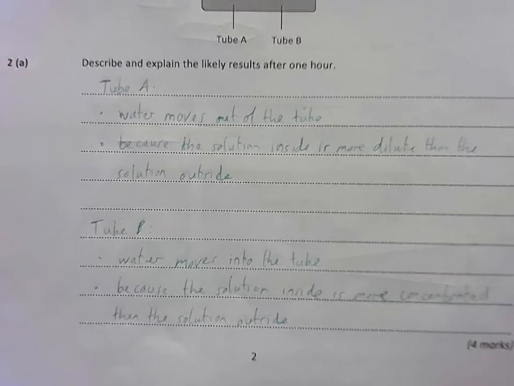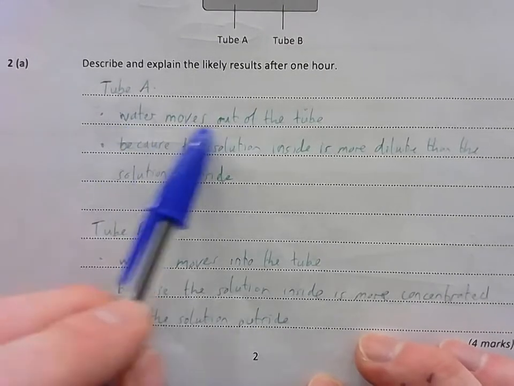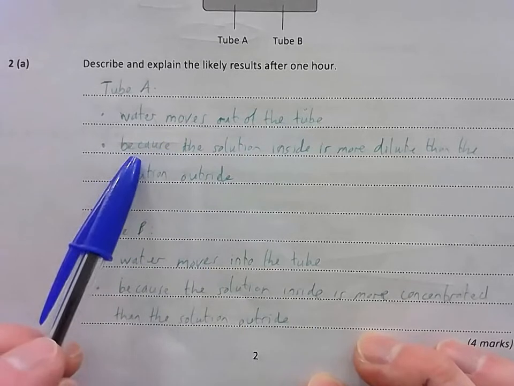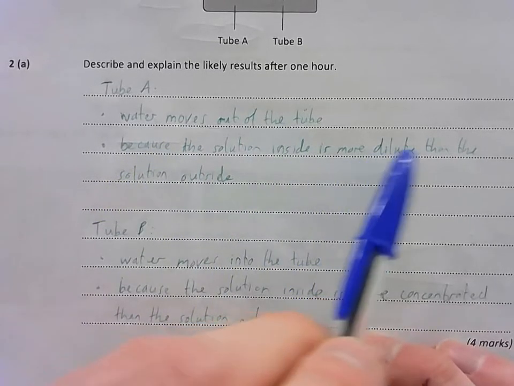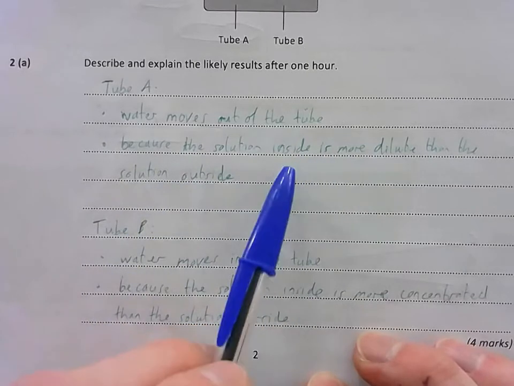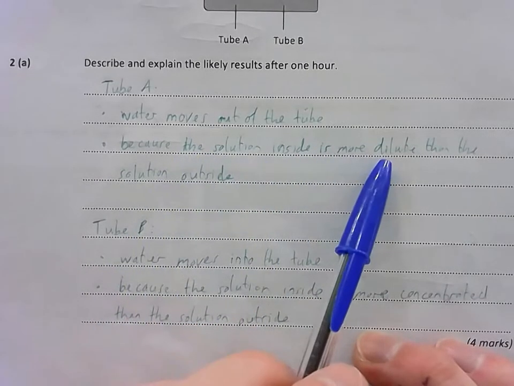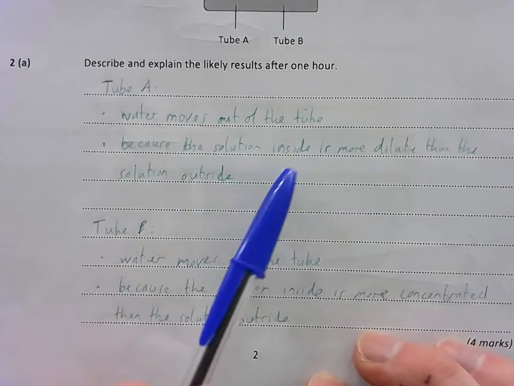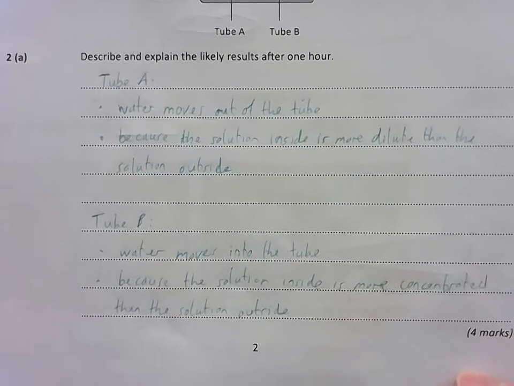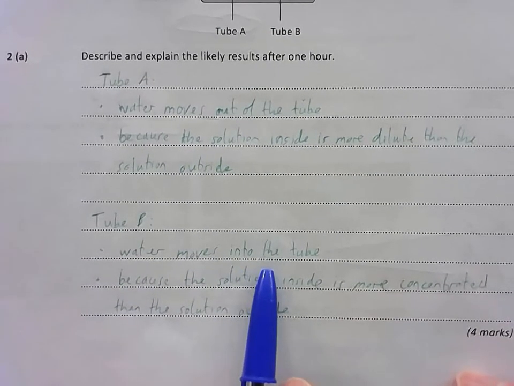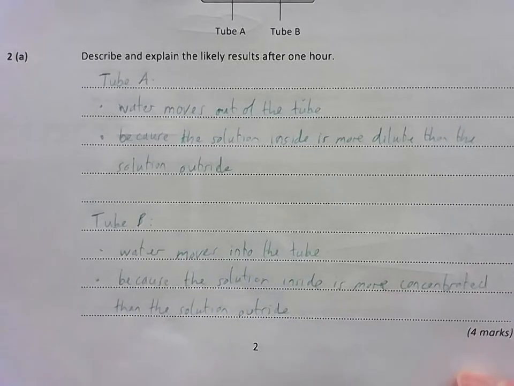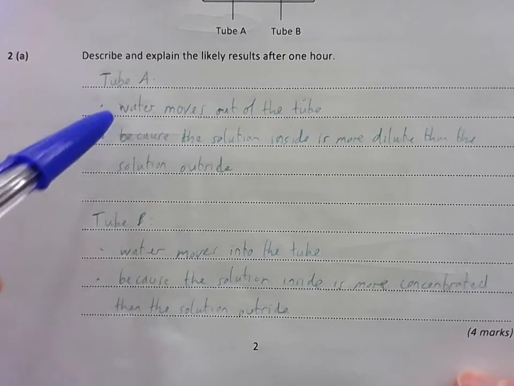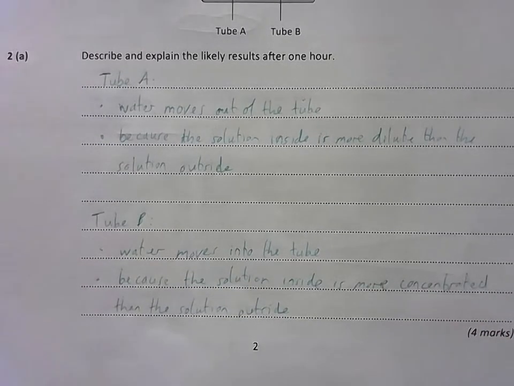So the question asks you to describe and explain the likely result after 1 hour. So, for tube A, describing the results, water is going to move out of the tube, and then our explanation, because the solution inside is more dilute than the solution outside. You could phrase that differently. You could say that the solution inside is dilute and the solution outside is concentrated, but as long as we've got this key idea that inside is more dilute than outside. Then for tube B, water is going to move into the tube, and that's because the solution inside is more concentrated than the solution outside. So 4 points, need each of them to get the 4 marks.